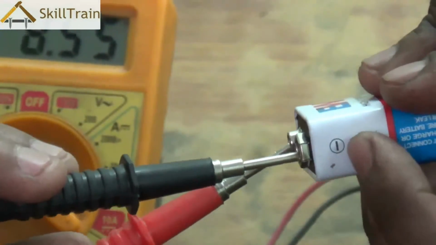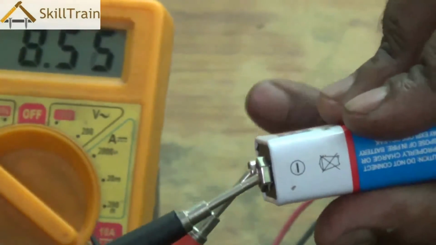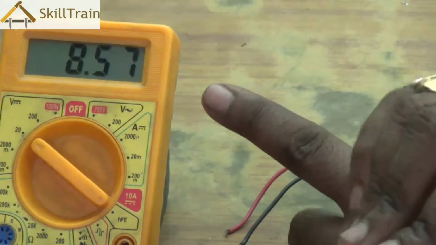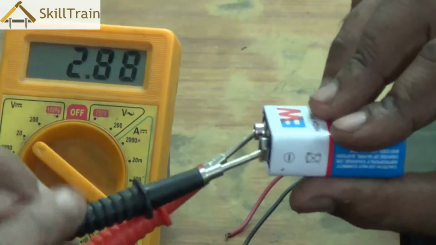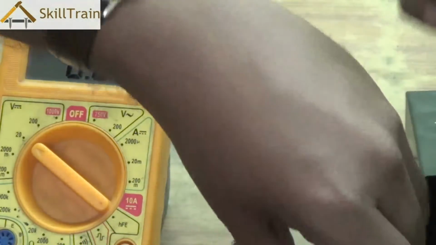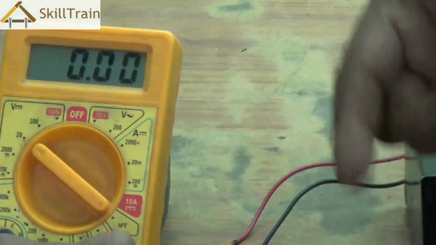This 8.55 is actually the voltage of the battery. This is a 9-volt battery. So this is close to around 8.5 volts, which is more or less within the range that we have expected. So if you get a positive sign, that basically means that the polarity is correct, which means you have placed it in the correct positive and negative points.